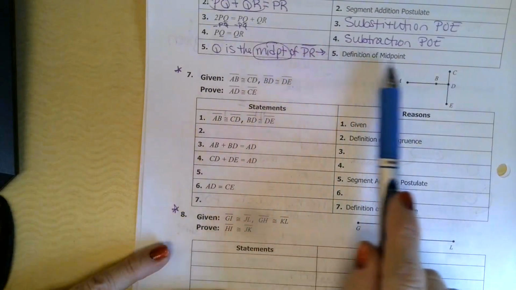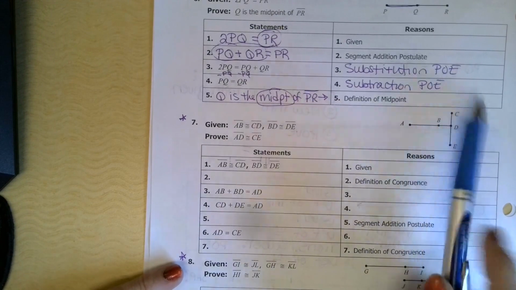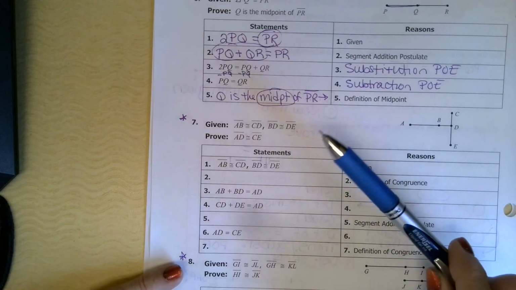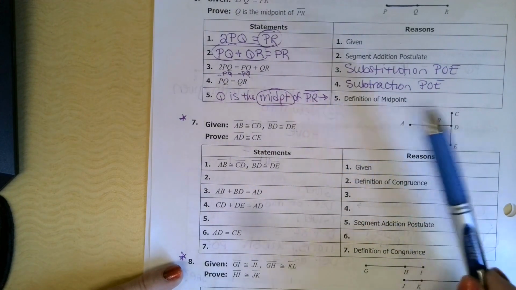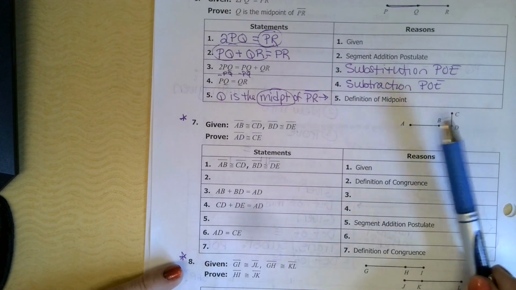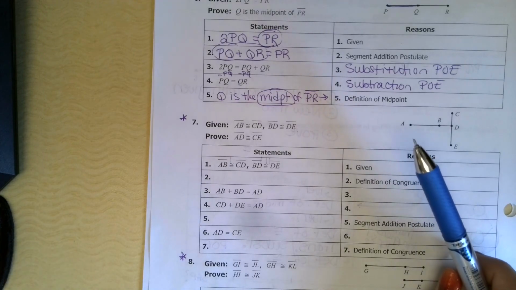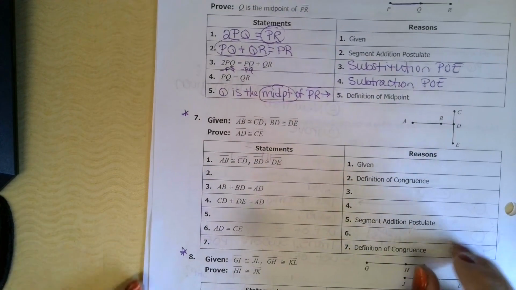Okay. Something else to point out, if you have a vocab word at the very end, definition of that vocab word will be at the very end. Then your addition and subtraction, make sure that you are adding something on the left and right, or you're subtracting something from the left and right. Proofs are not easy. But the more you do, the better you get.